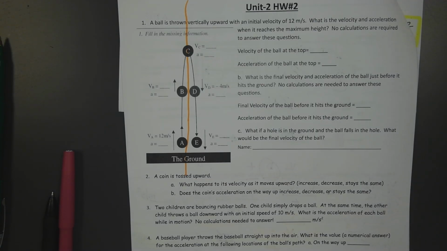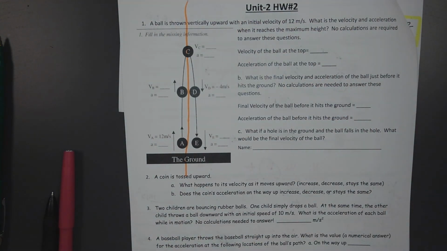It's moving in one direction, up. But the moment this ball was tossed upwards, it left somebody's hand, and the only thing touching it at that moment, at points A, B, C, D, E, is gravity. Gravity is the only thing acting on it at that time. We call situations like that free fall.